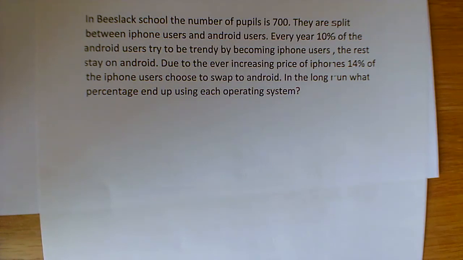Okay, so we're not worried about any other types of phone. We're not assuming there's people that don't have a phone. Here we're going to assume all 700 have a phone and they either use an iPhone or an Android. Now every year 10% of the Android users try to be trendy and become iPhone users.